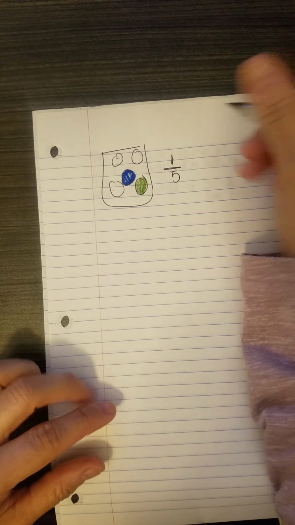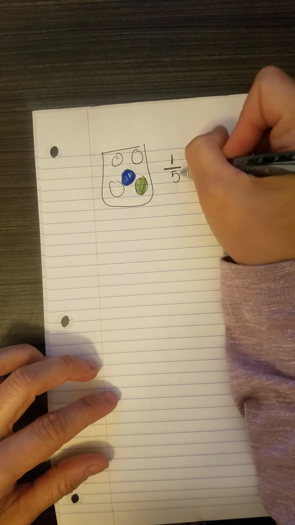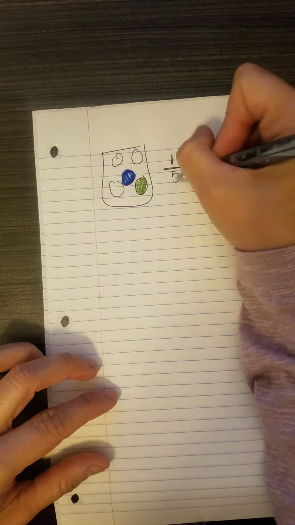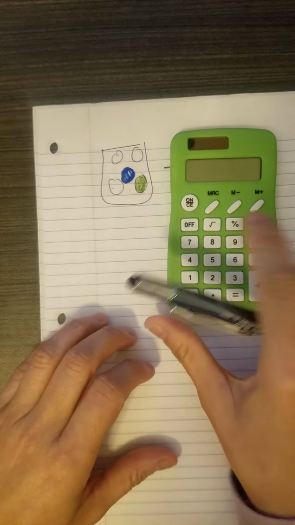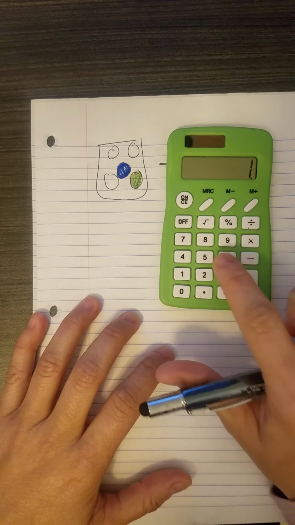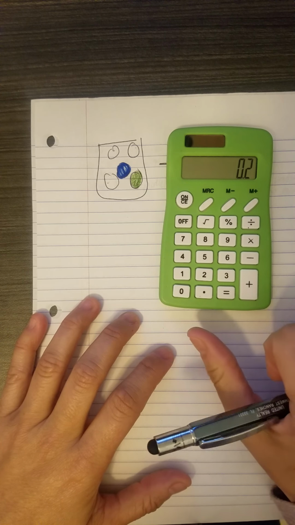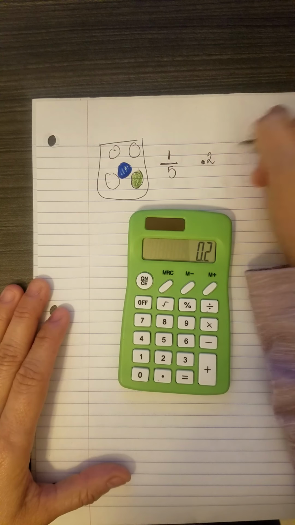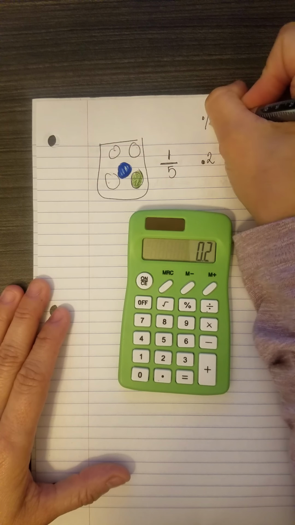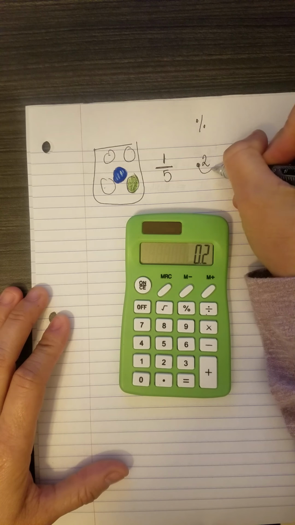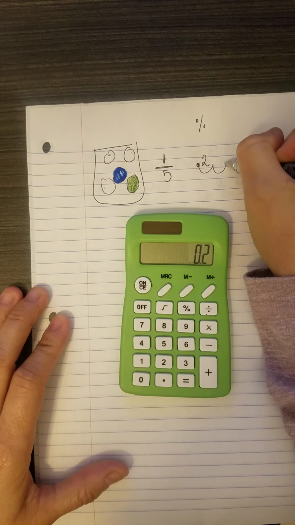Okay? So now this is the probability, but if they ask for what is the percentage of probability, you need to put this in the calculator, or you need to do long division. 1 divided by 5 equals 0.2. Now if you want to turn this into a percentage of probability, you're going to move that decimal 2 times to the right, and then put your percentage sign.